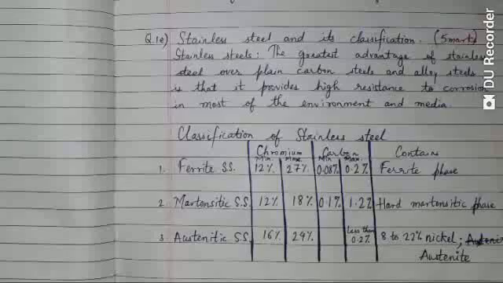It contains hard martensitic phase after hardening. Then austenitic stainless steel, where chromium is 16 to 24%, carbon is less than 0.2%, and nickel is 8 to 22%. It has the austenite structure.